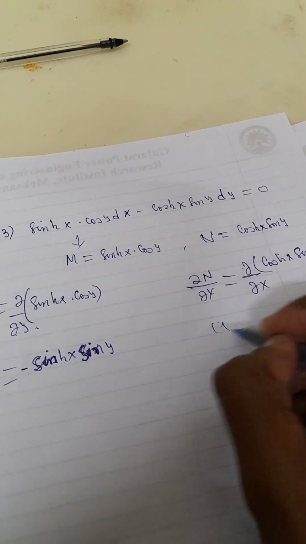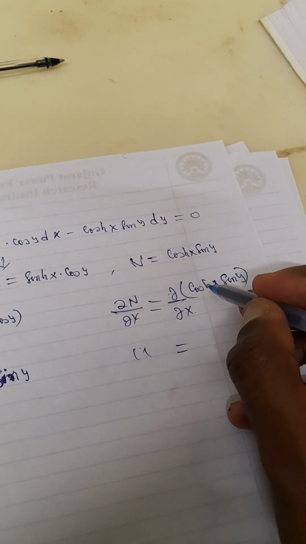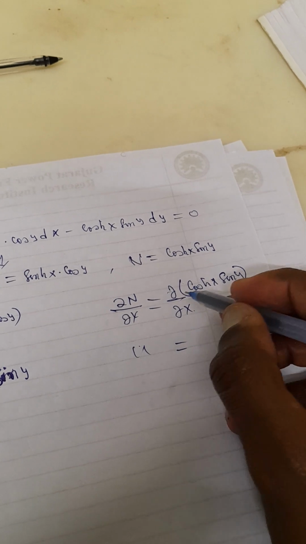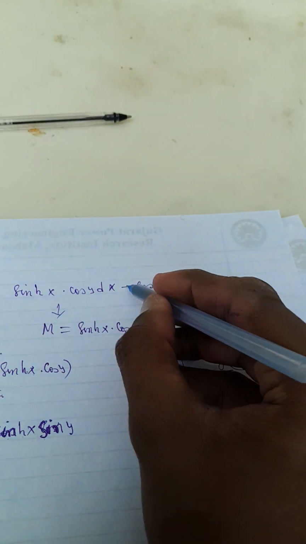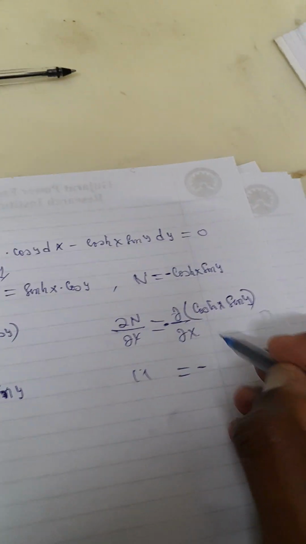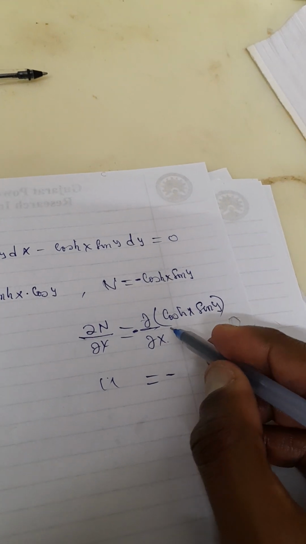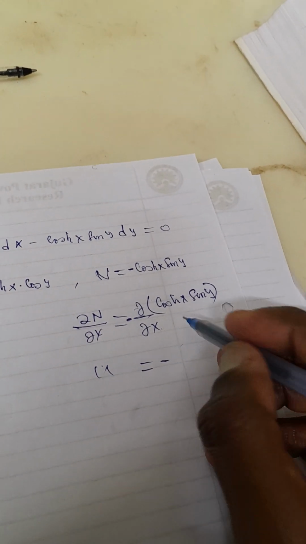Now let us go for the next. Here, if I derive this cos with respect to x, this is negative, don't forget this one, and here it's negative. So cos hyperbolic of x, this is sinus hyperbolic of x. It is not negative, it is sinus hyperbolic of x.